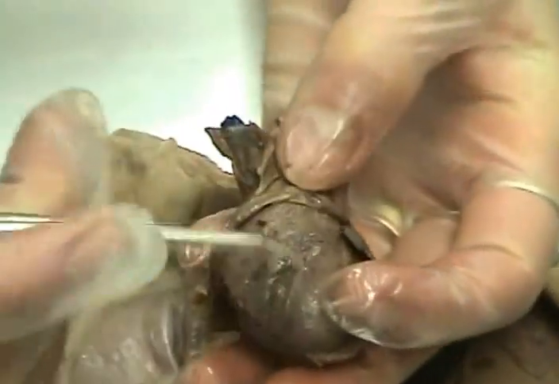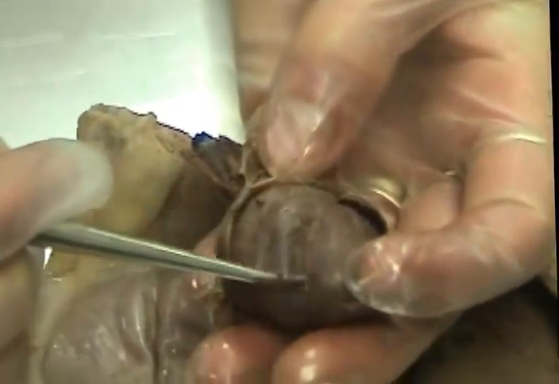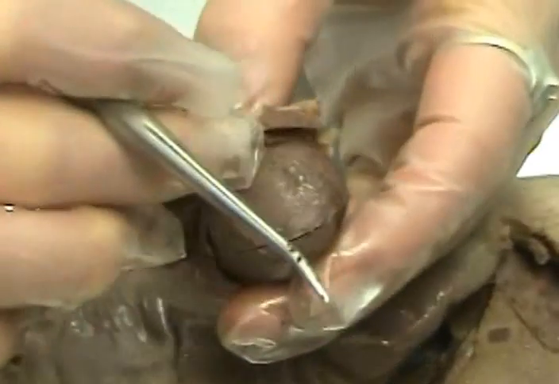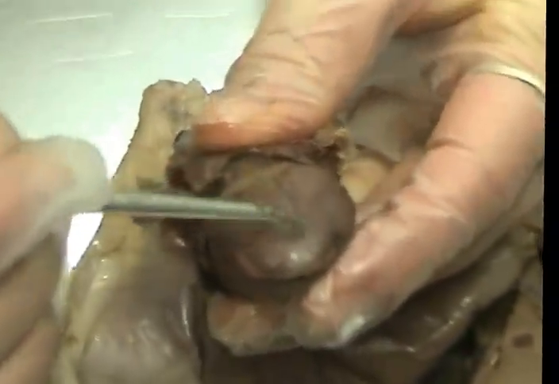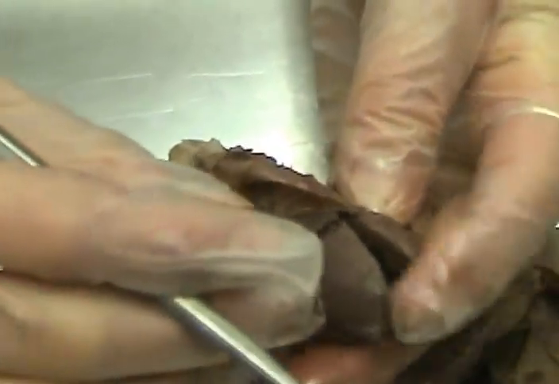The covering over the heart is the pericardial sac. The front of the heart has the left coronary artery and vein. The back of the heart, doesn't show very well, has the right coronary artery and vein, and that supplies the heart tissue itself with blood.